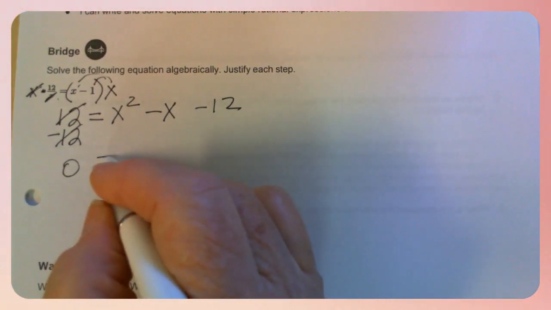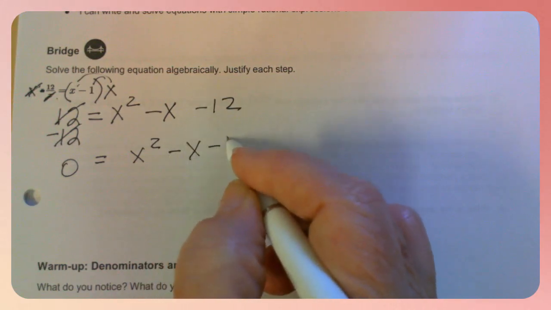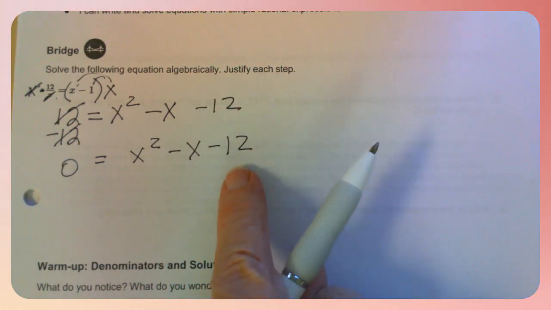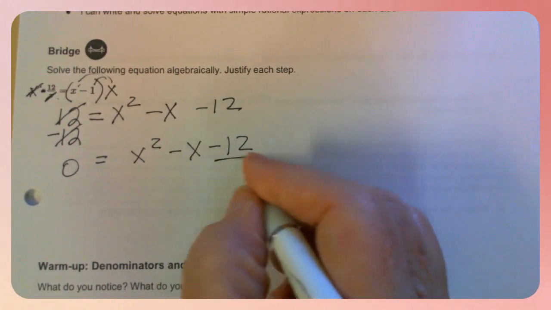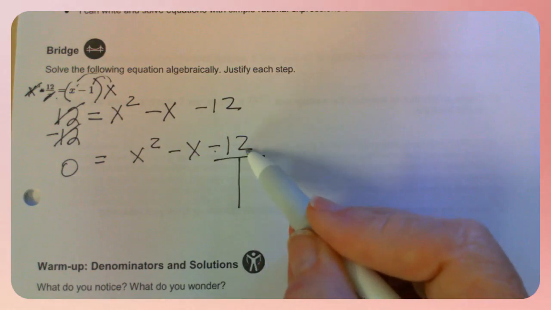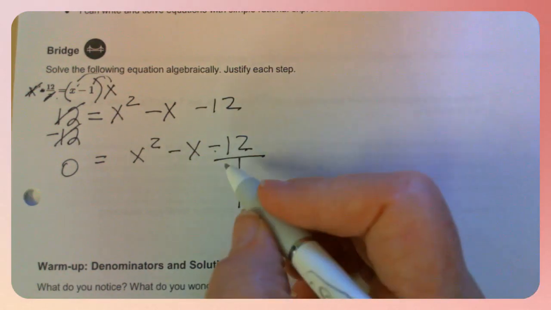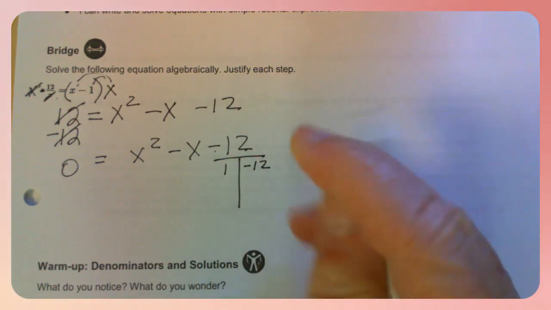Okay, so 0 is equal to x squared minus x minus 12. We can factor a quadratic or use the quadratic formula. Luckily, this does factor. We want to find two numbers that multiply to give me negative 12. I'm going to start with 1 and negative 12.